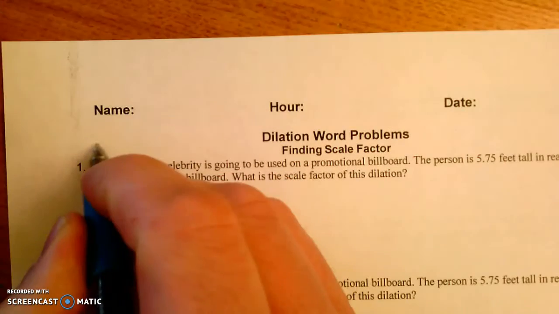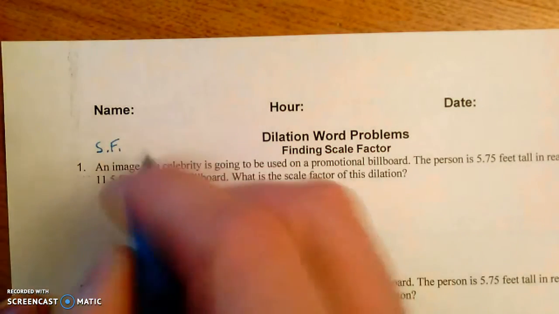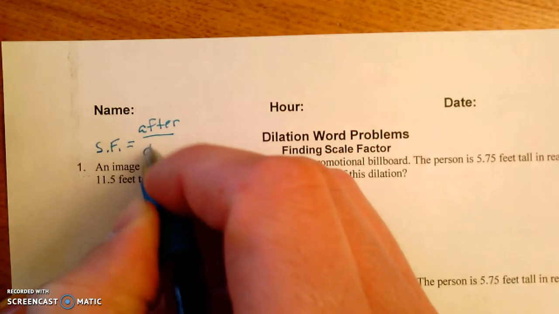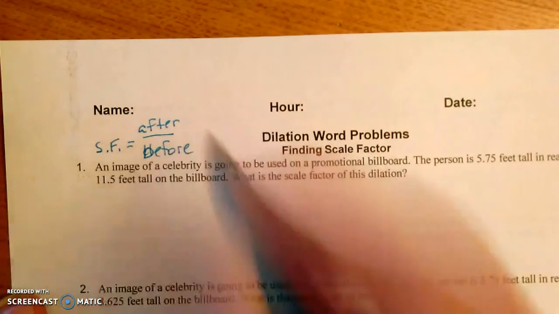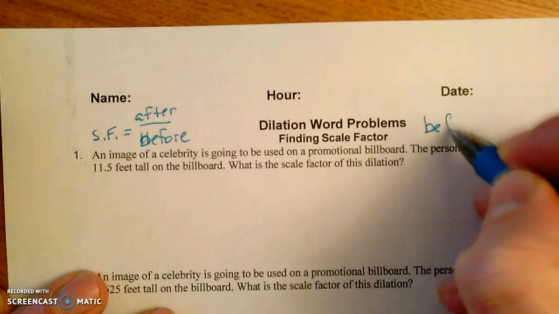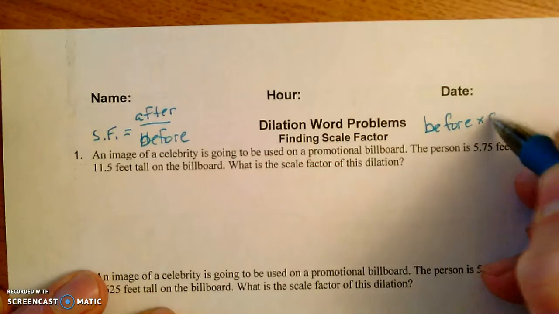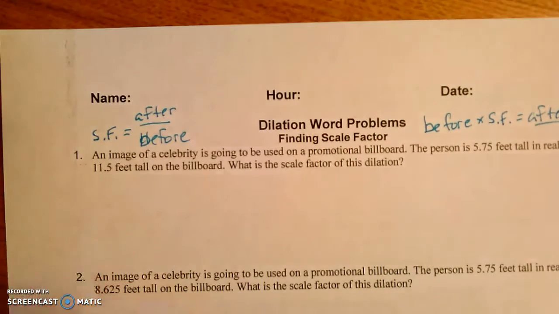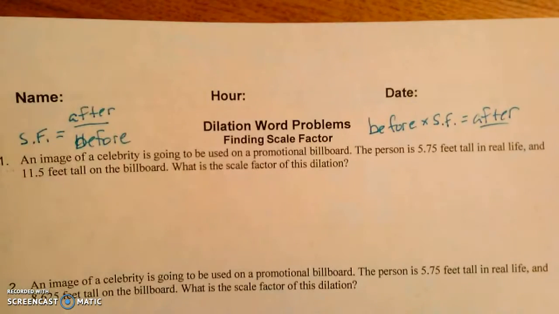All right. So remember, we talked about this before, but scale factor, which I'll abbreviate SF, is equal to after divided by before in a very general sense. So whatever the size was after the dilation divided by the size before the dilation is the scale factor. By the same token, before times scale factor equals after, and we're going to use that formula in the second set.